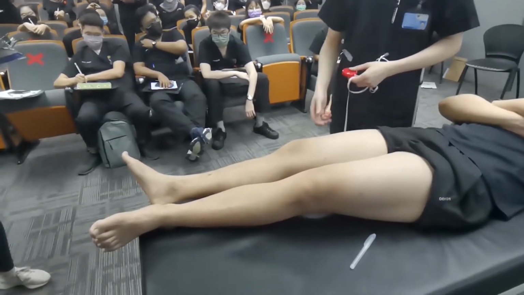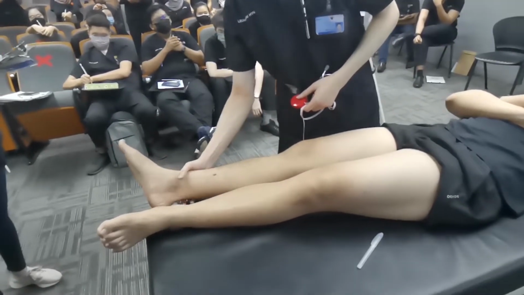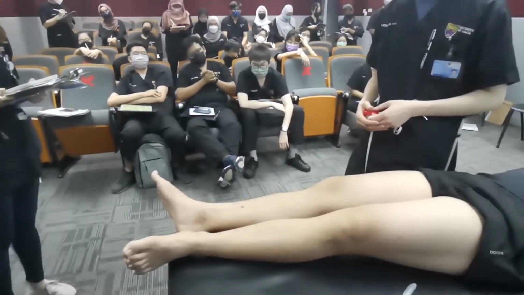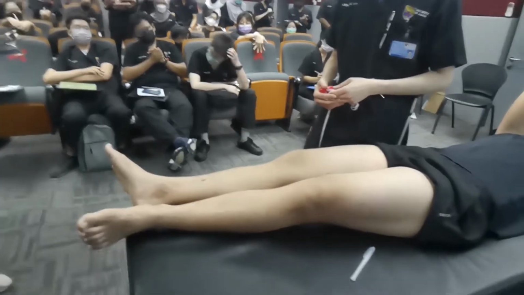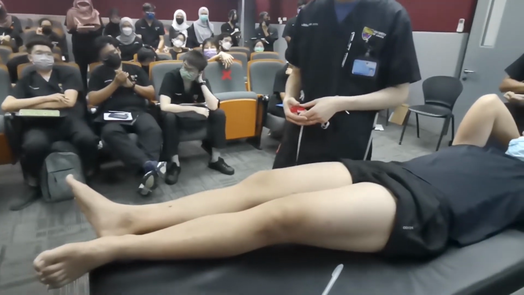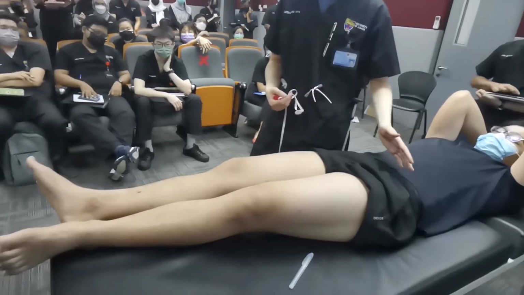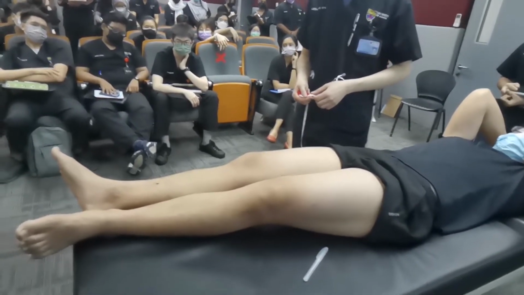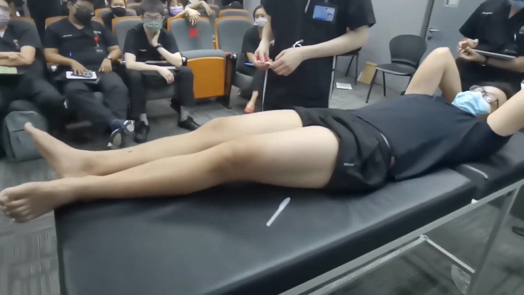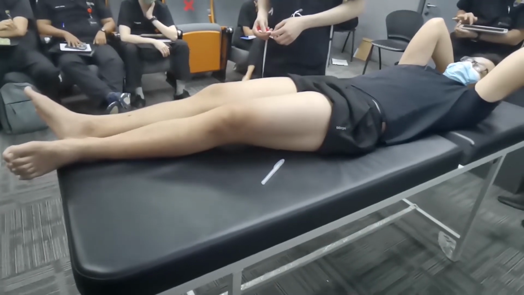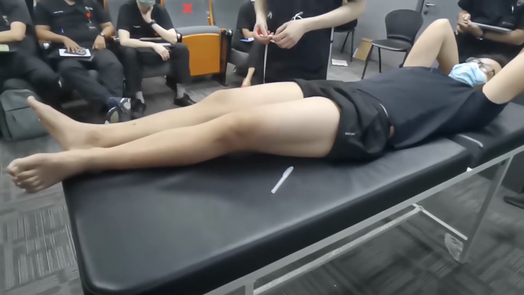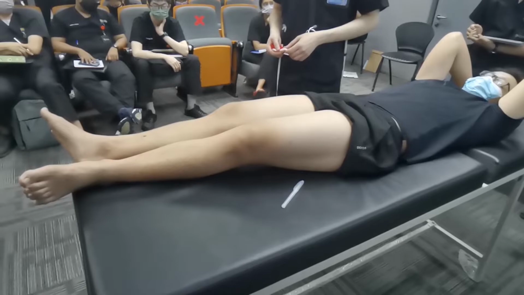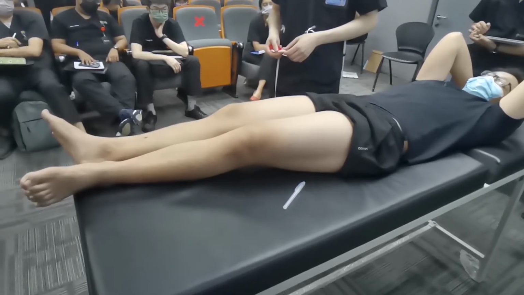So that's why it's important to decide whether the abduction and adduction goes to neutral or not. If the patient is lying like this, what does it mean? The pelvis is not aligned. Pelvis is not square. So there are certain conditions where you cannot actually square the pelvis, and you have to measure apparent limb length. But how do you measure true limb length if the pelvis cannot square?